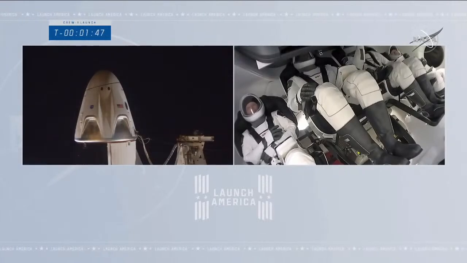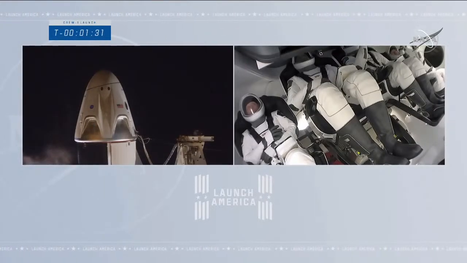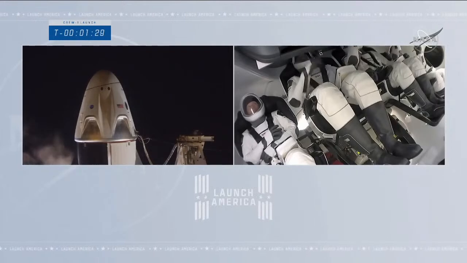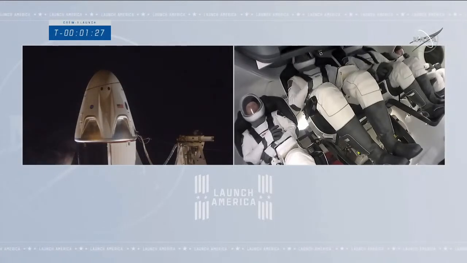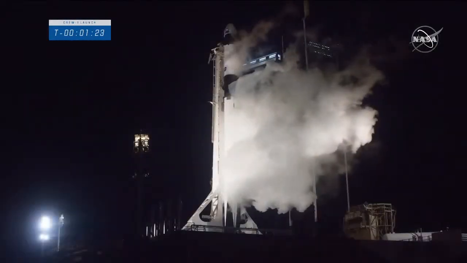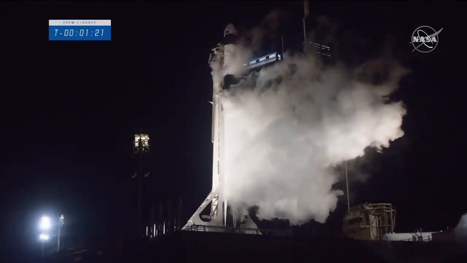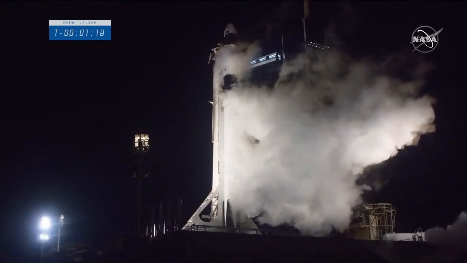Stage 2 LOX load is complete. Dragon is in auto idle. And good calls that stage 2 liquid oxygen load is complete. That means we have full fuel on the first and second stages, that densified kerosene, and we're full of the oxidizer, liquid oxygen, on the first and second stage as well. Now just a minute and 20 seconds until liftoff today.